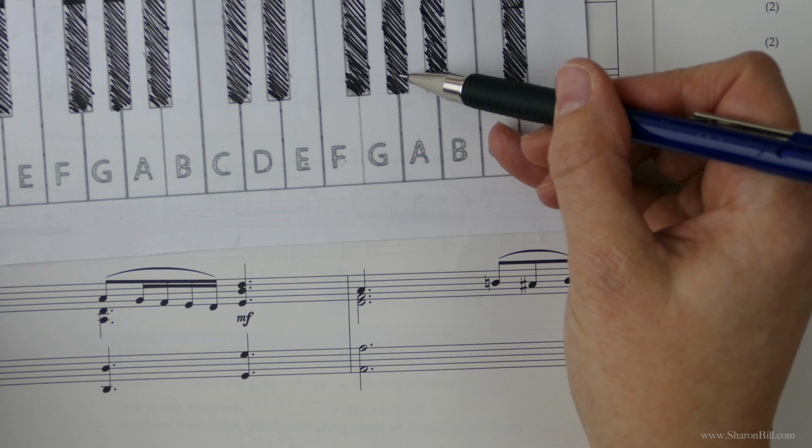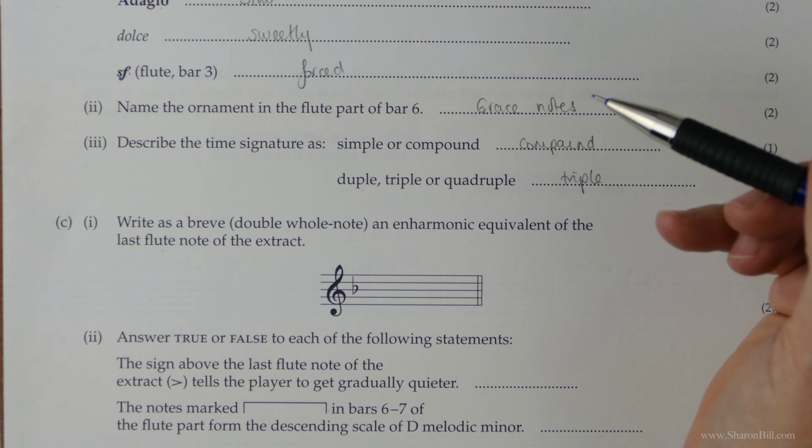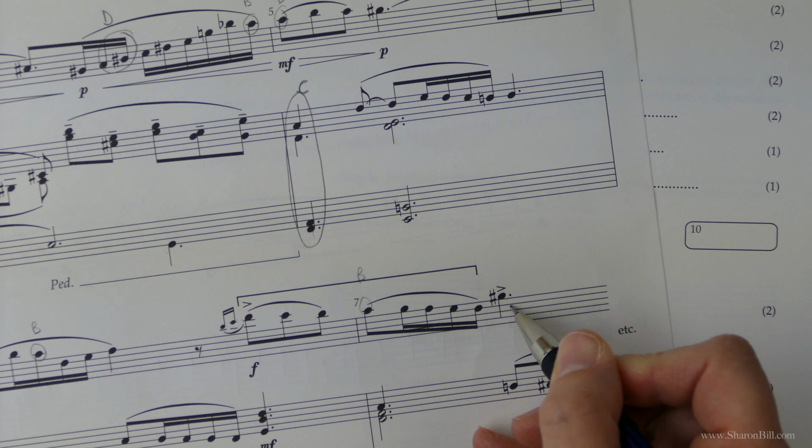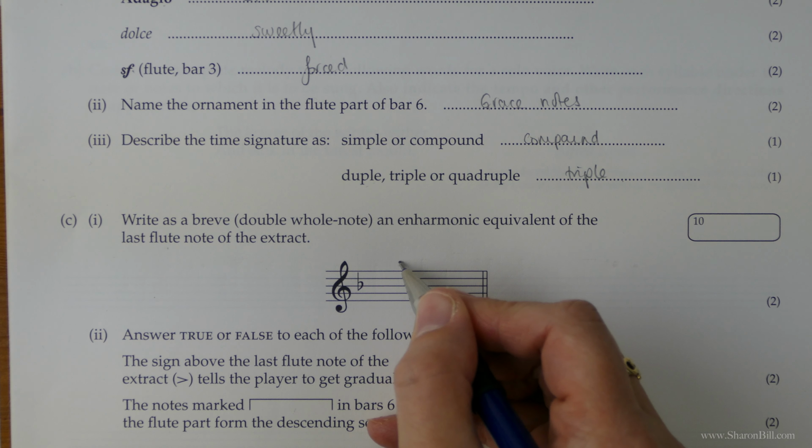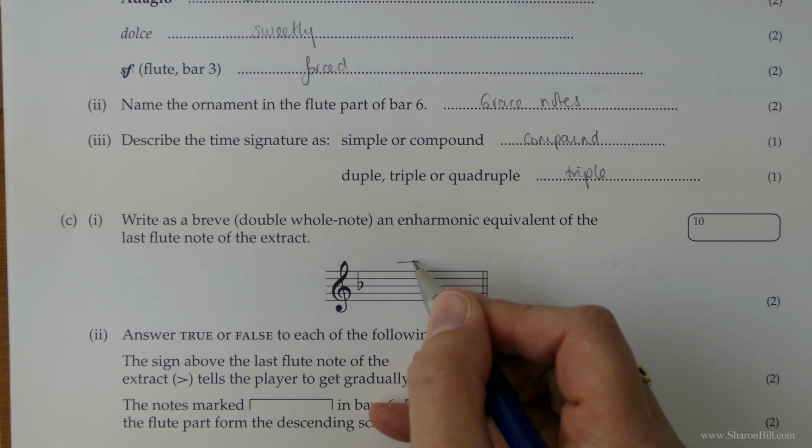So just making sure that you get the right octave. So we're right here. And so if we go one step higher, there is our A. And if we flatten that, that takes it to the G sharp. There we go.